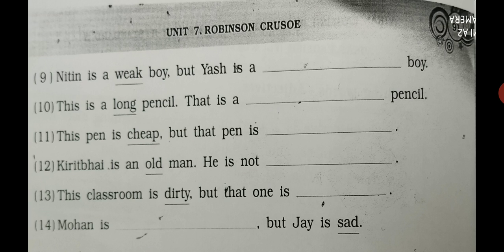Let's move on. Number 9. Nitin is a weak boy, means he is not very strong. But Yash is a dash boy. What is the opposite of weak? Strong. This is a long pencil. That is a dash pencil. What is the opposite of long? Short. This pen is cheap. Cheap means very low cost. But that pen is expensive, means very costly.